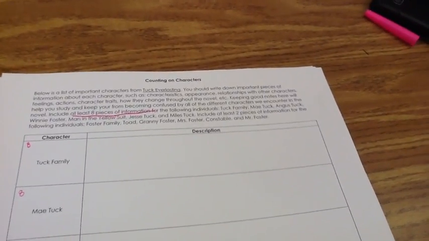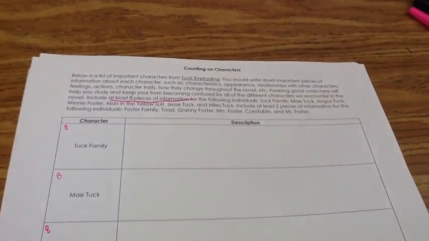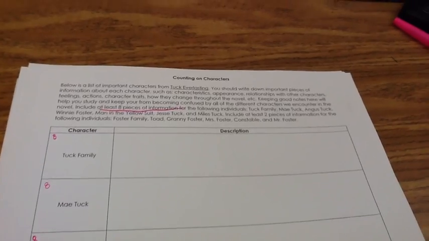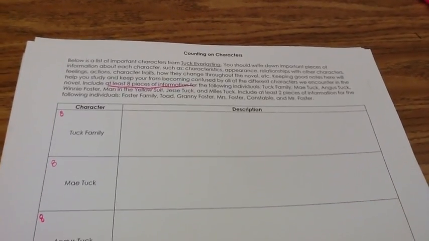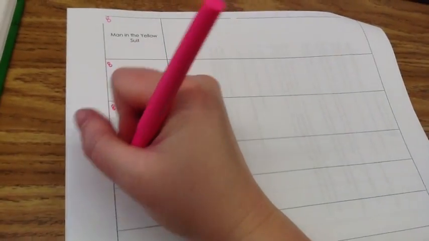What about the other ones? Here it says, include at least 2 pieces of information for the following individuals. Foster family, Toad, Granny Tuck, Mrs. Foster, Constable, and Mr. Foster. So for these last ones, I just need 2 pieces of information for each of them. So here I have 2, 2, and 2. This is going to be easy because I've learned so much about each of the characters.